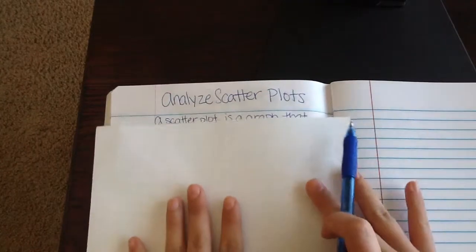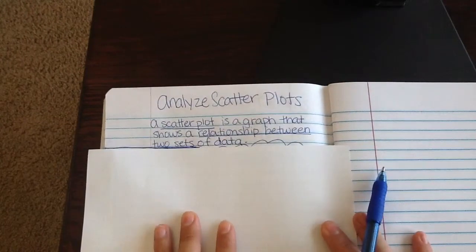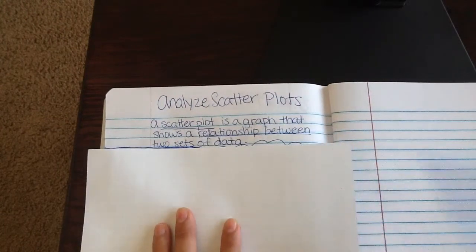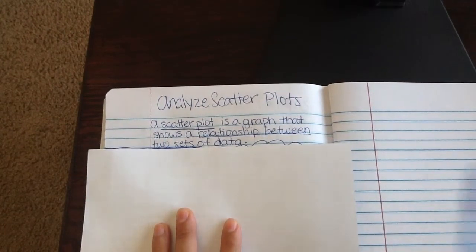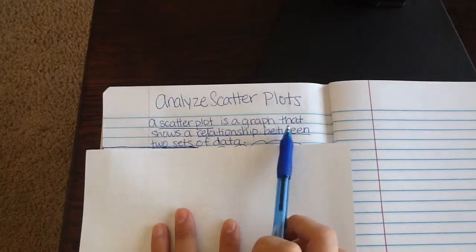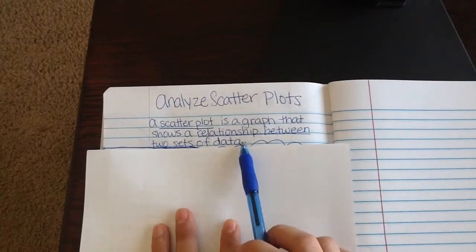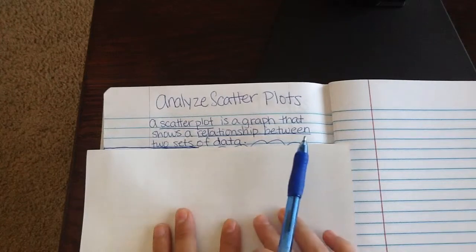Once you're done, I'm going to have you go ahead and put in the definition of a scatter plot. Let me zoom in for you. Oh, I can't zoom in. It says a scatter plot is a graph that shows a relationship between two sets of data.